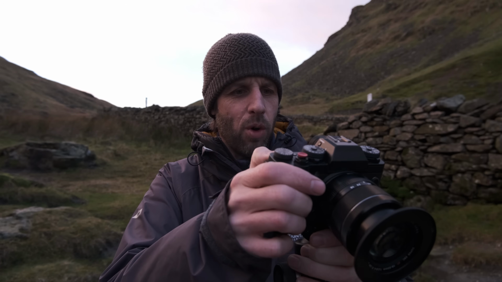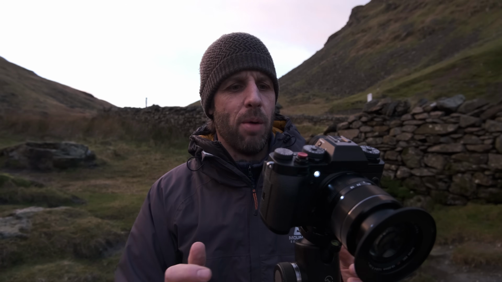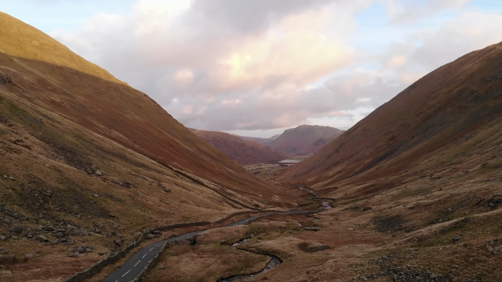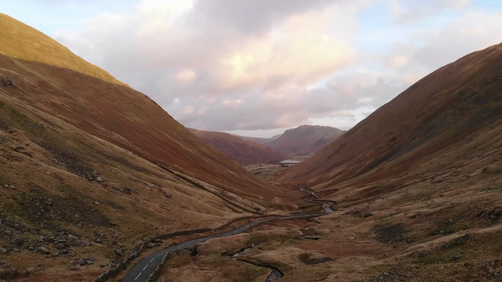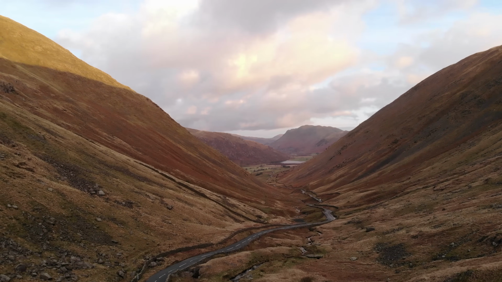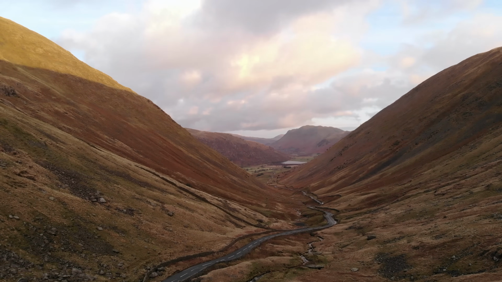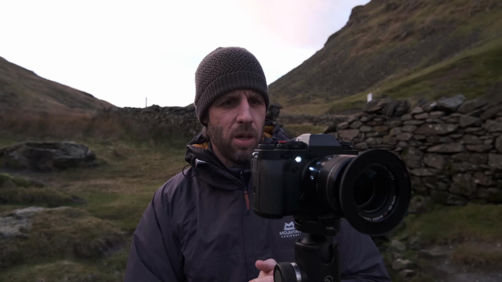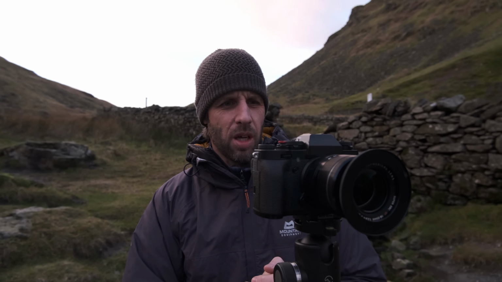Now it'd be easier if I had a tilting head, so I've got to be really careful when I move the camera up that I don't knock out my framing. I'm trying to keep it as vertical as possible. Wow, some real drama in that sky right now. That looks stunning, it really does.